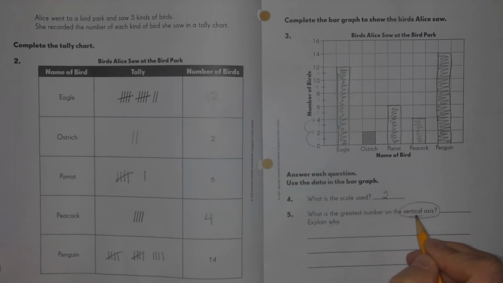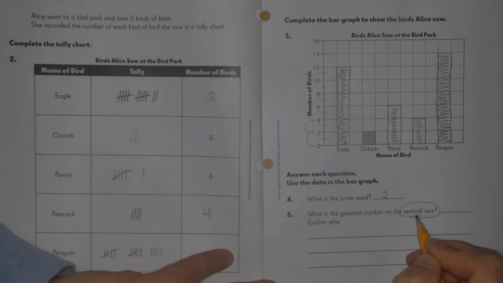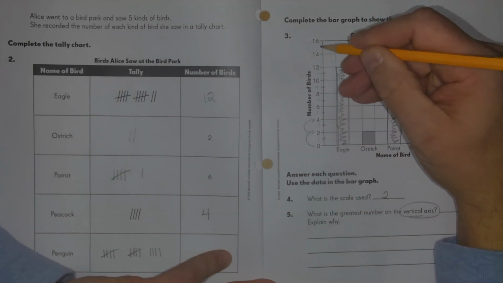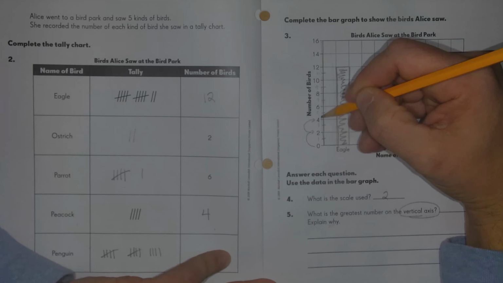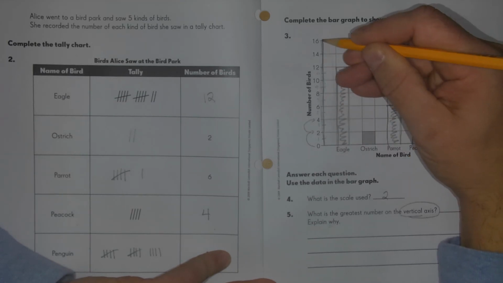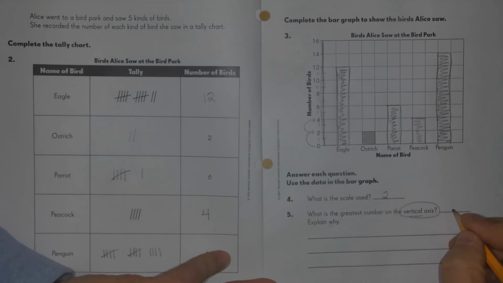What is the greatest number on the vertical axis? Vertical means up and down. Axis is this line here. So this question is asking what's the biggest number on this line? And if you go all the way up to the top, you'll see that it's 16.